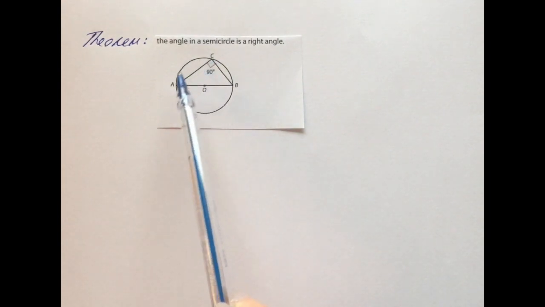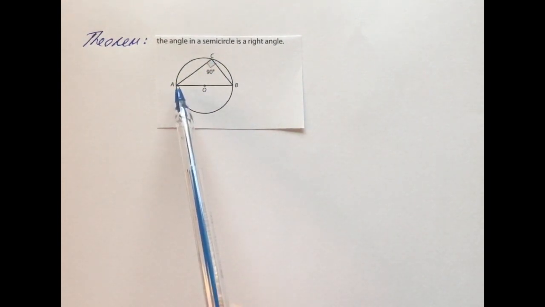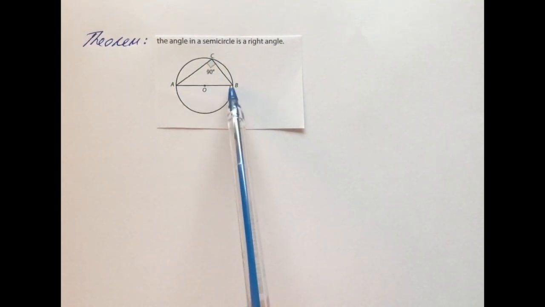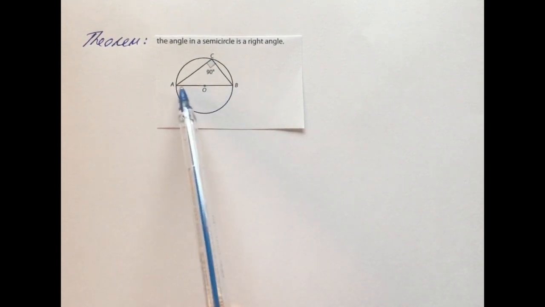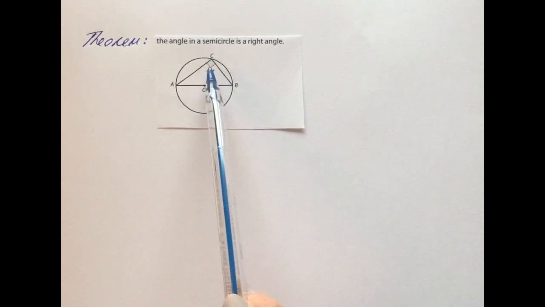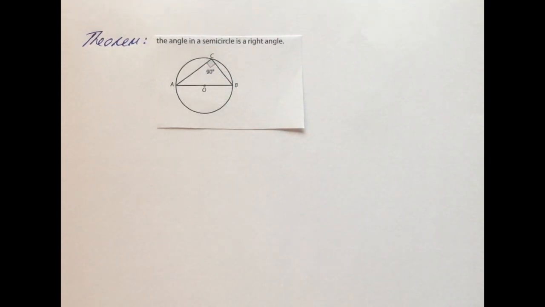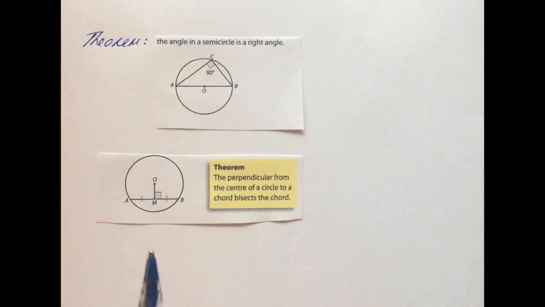Looking very clearly at this diagram, whenever you see a triangle where your diameter is the base, then the angle at the circumference up here at the top will always be 90 degrees. That's what's key here. The next theorem I want to talk to you about is this one.